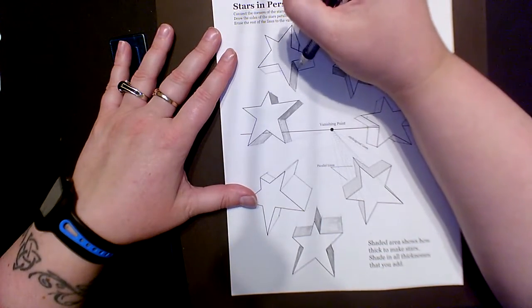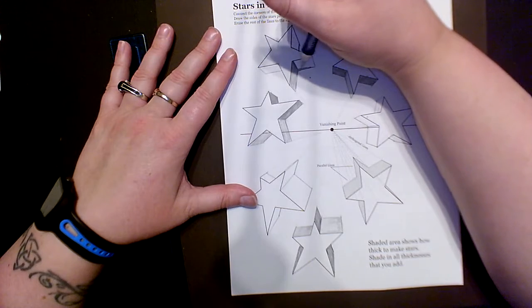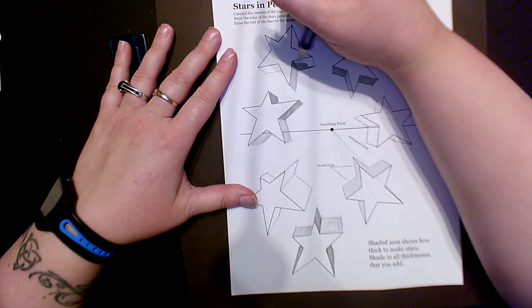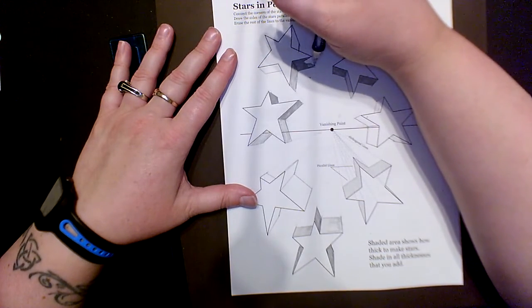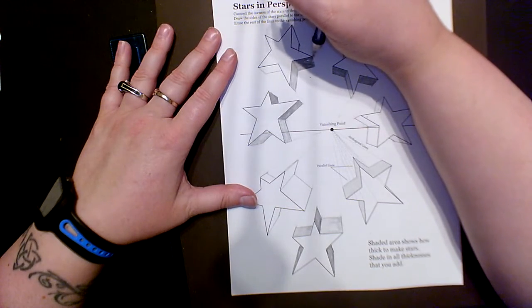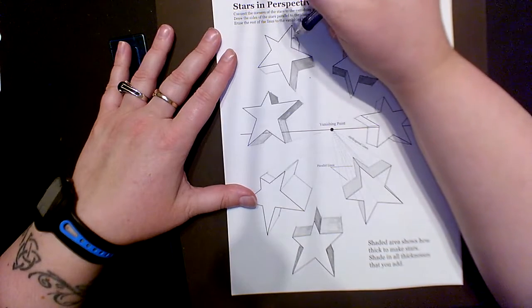And again, I'm going to make sure that the values are different enough on each side so that you can tell that there are two different sides that are drawn in.